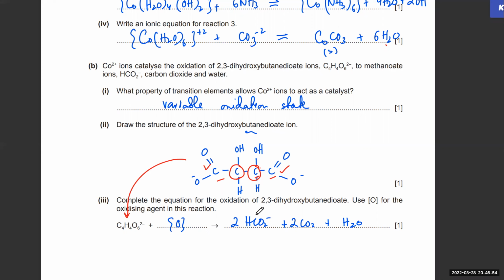And now you can balance the hydrogens. That's 2 hydrogens over here. So that's balanced. How many oxygens do you have? 4 plus 4 over here. That's 8. 8 plus 1, that's 9. So I think you need 3 oxygens. So this is completely random. I've just made an intelligent guess of what the reaction is.